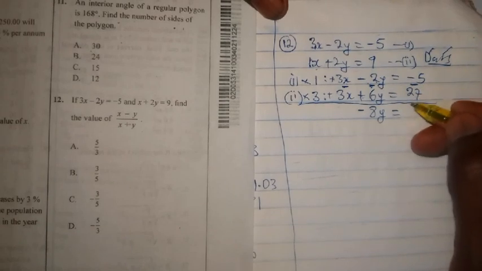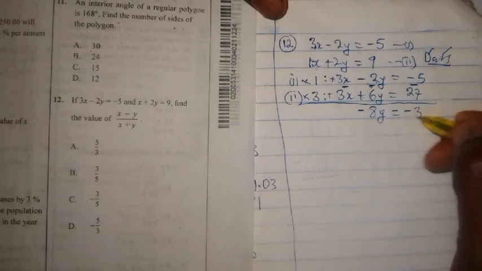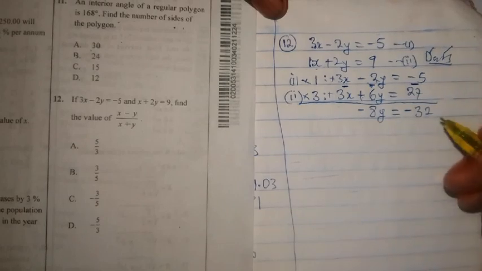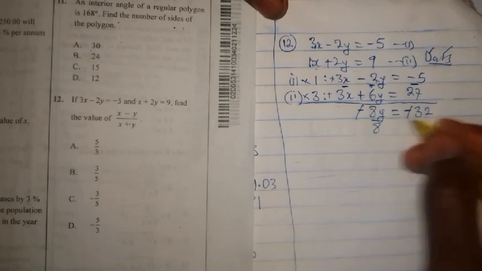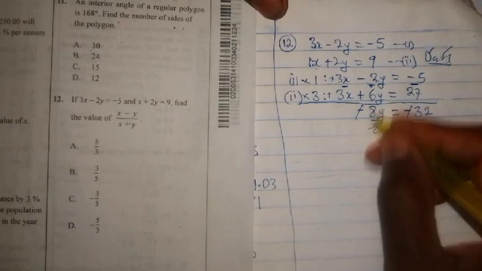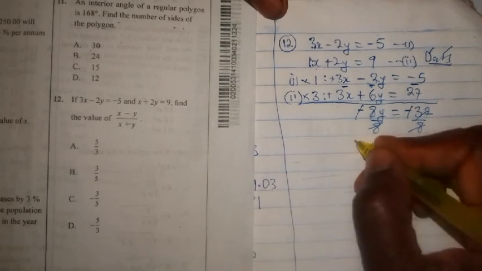Minus 5 minus 27 will give me what? Minus what? Minus 30, minus 32. So this will cancel this, and if I divide both sides by 8, I shall have the value for y to become 4, because 4 times 8 will give us 32.